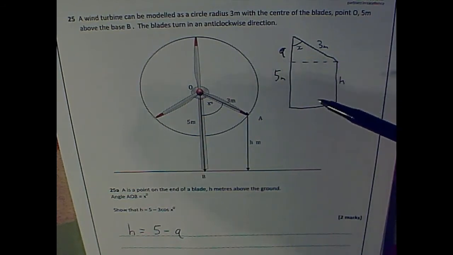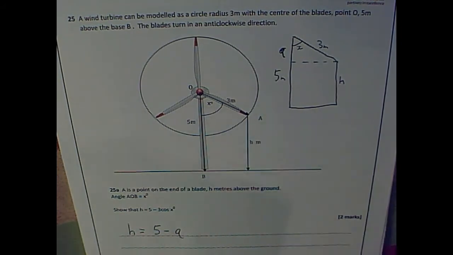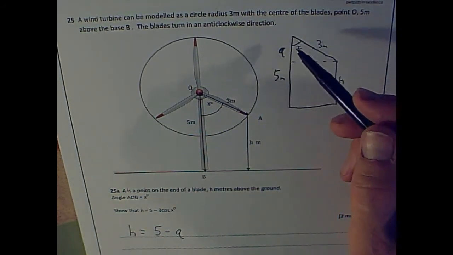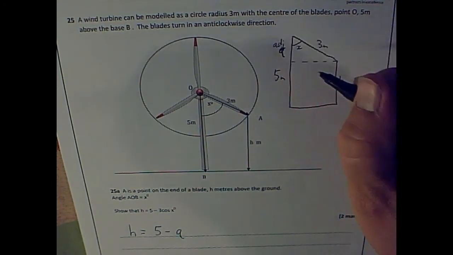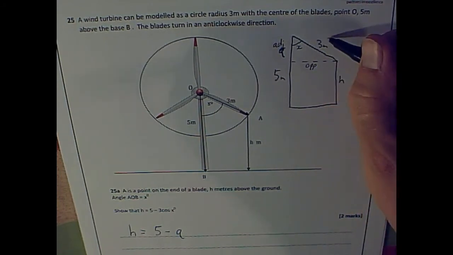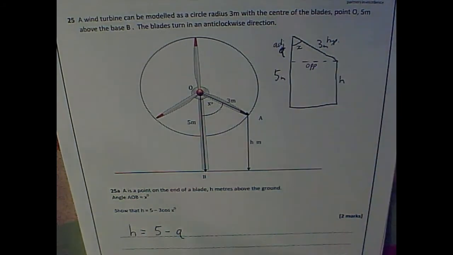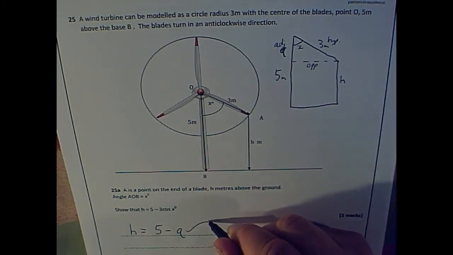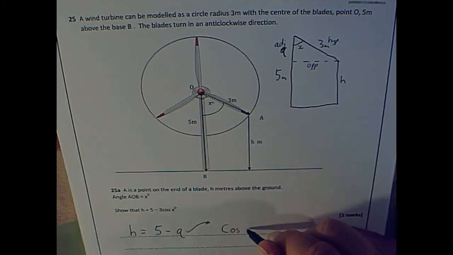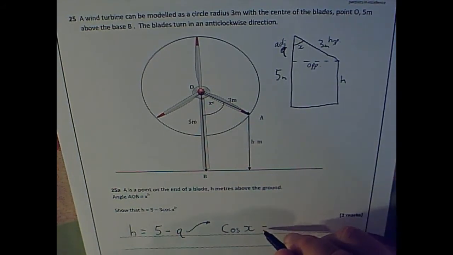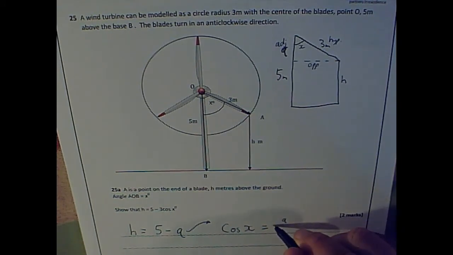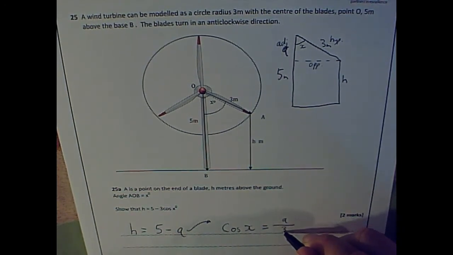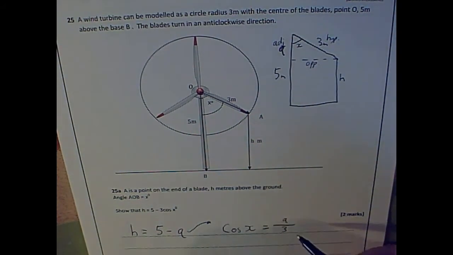And I can now use my trigonometry to do it. Because if I've got here an adjacent, in terms of this x, that's my adjacent, isn't it? That's my opposite. Don't know what that is, and that's my hypotenuse, which I do know. So I can say that cos of x equals adjacent over hypotenuse, Q over 3.